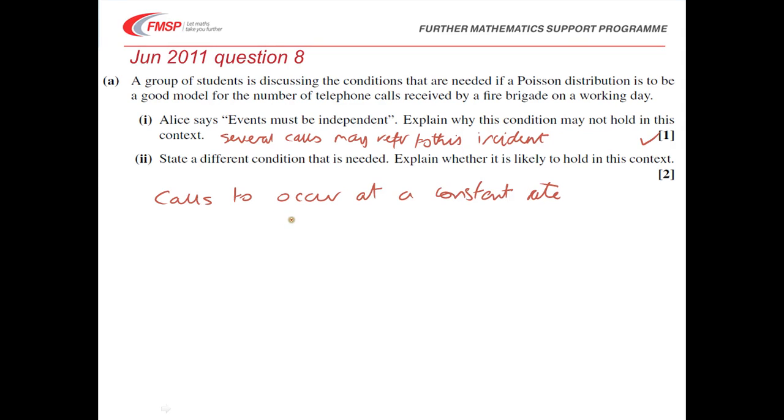Well, the answer is no, not really, because over the course of a day, the calls are not going to be consistent. Incidents that are going to be reported are probably less likely in the evening, so less likely at night. So we don't have really a constant rate.